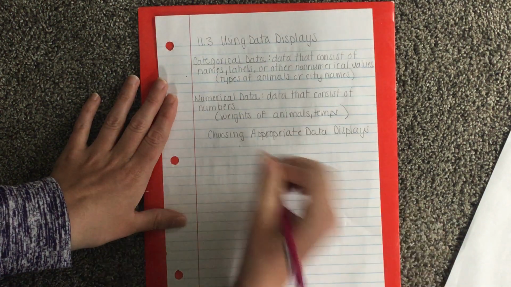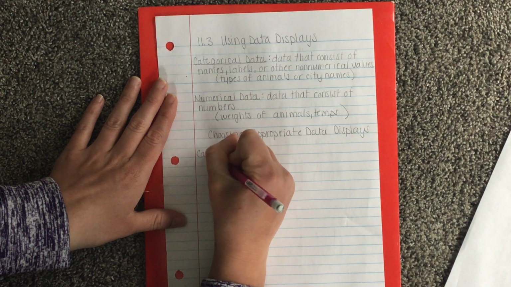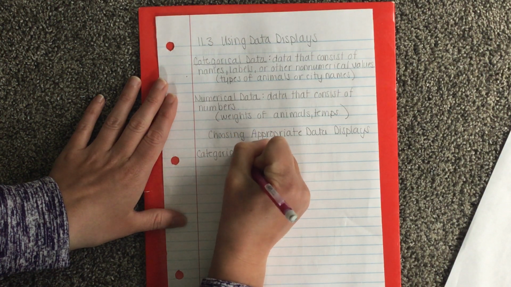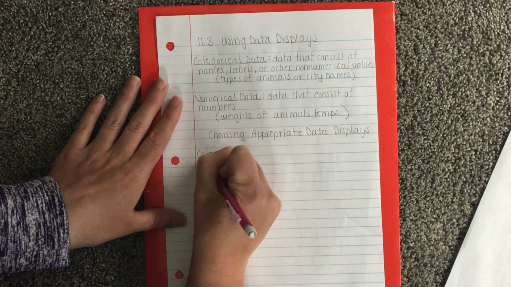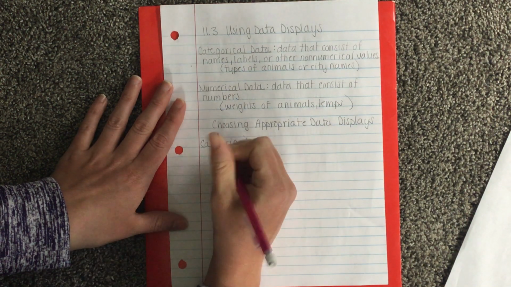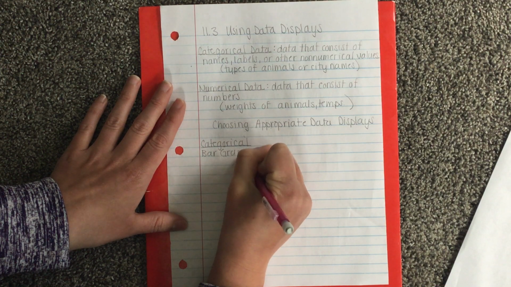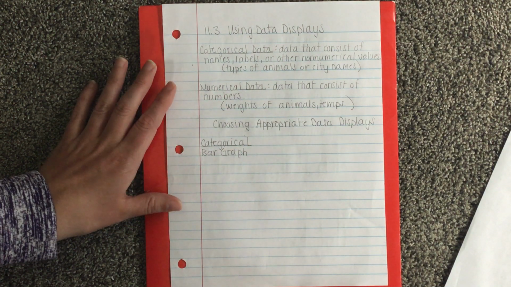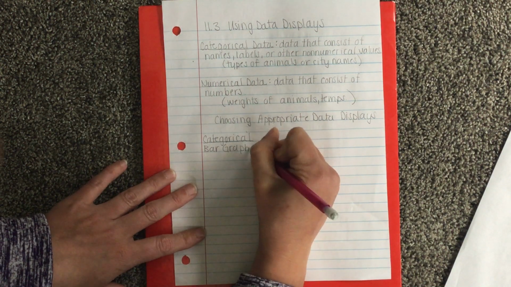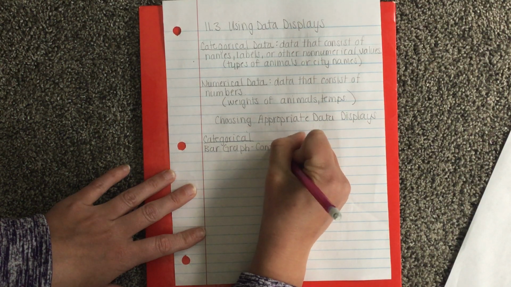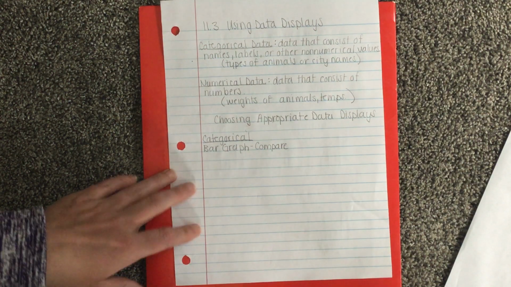If you are given categorical data, you can choose between a bar graph and a circle graph. A bar graph compares values between its bars.